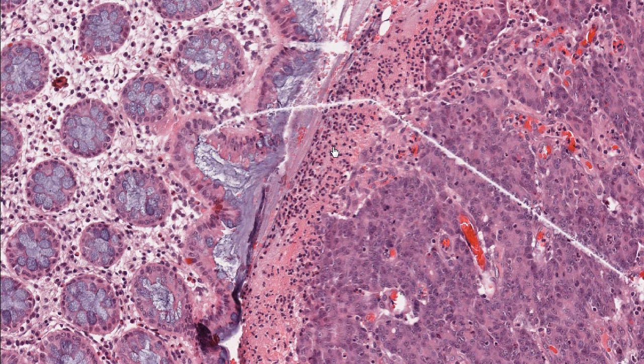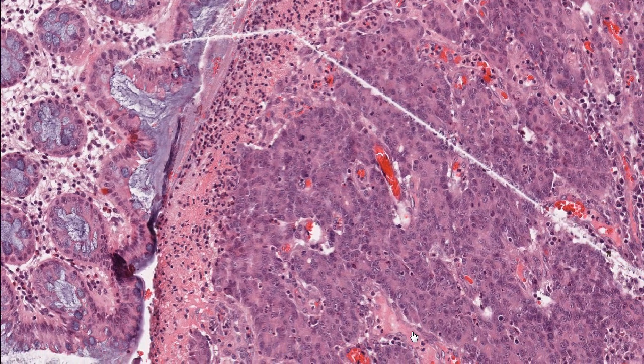When we put the two side by side, you can see that the nuclei in this region are much larger than the nuclei over here. The nuclear to cytoplasmic ratio is much higher in these glands than over here. We also have a complete loss of the architecture. Rather than seeing normal test tube shaped glands, we have these sheets of abnormal cells with high NC ratio, large nuclei. This is a classic picture of adenocarcinoma.